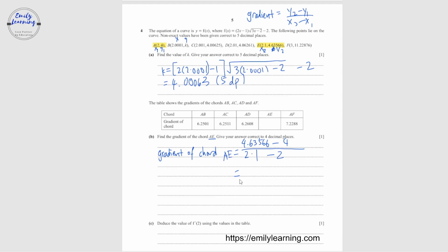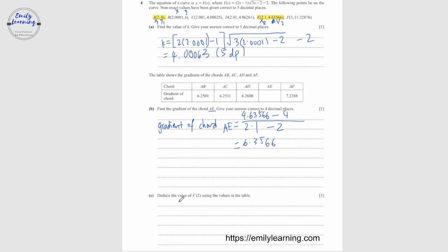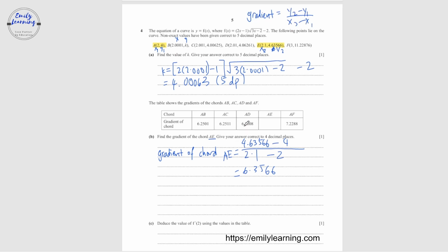Type it into the calculator and then correct to 4 decimal places. You will get 6.3566. Okay. So you're asked to deduce the value of f prime 2 using the values in the table.